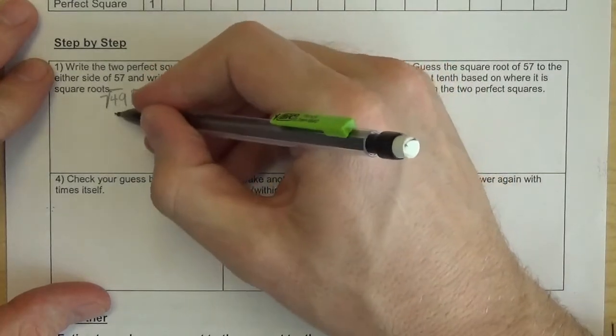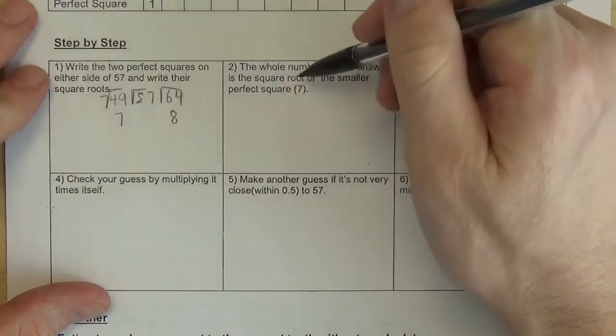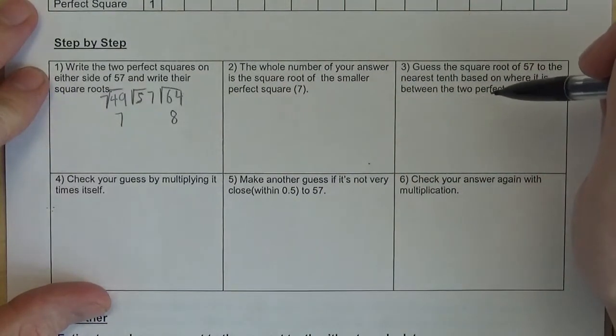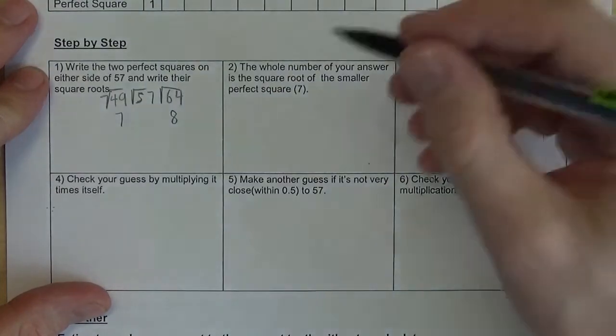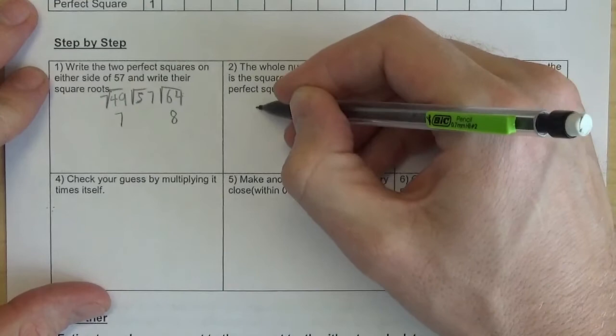So we'll take the square roots of those, show the square roots for all of these. Square root of 49 is 7. Square root of 64 is 8. So we're on to number 2 here. The whole number of your answer is the square root of the smaller perfect square, just like last time. So going up through step number 2, this is still the same.